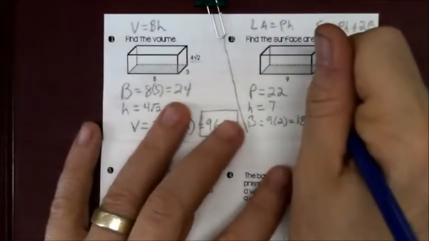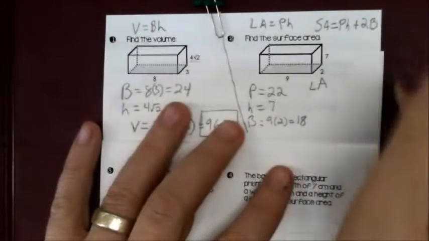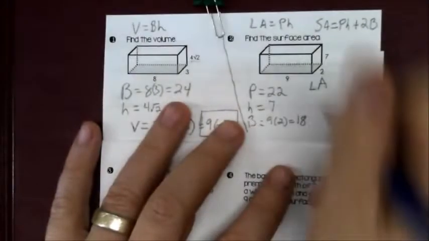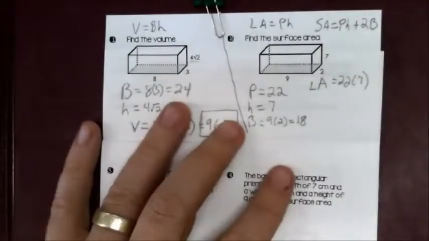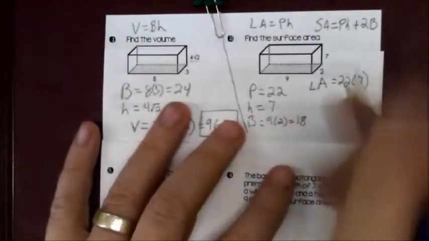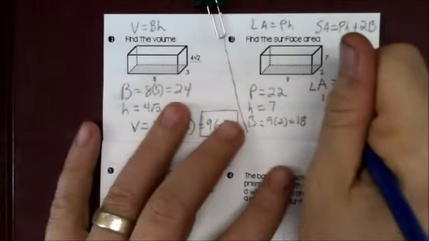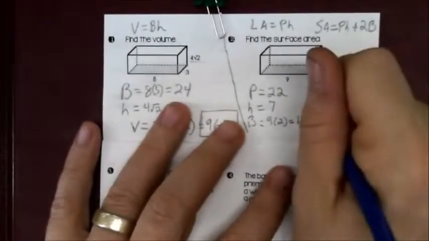And so for my lateral area, I simply do 22 times 7. And that gives me 154.